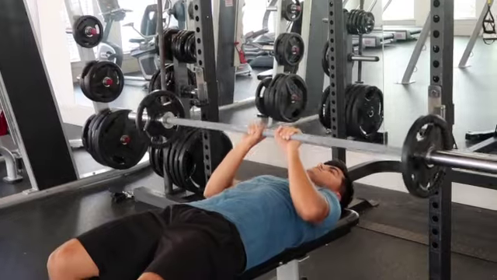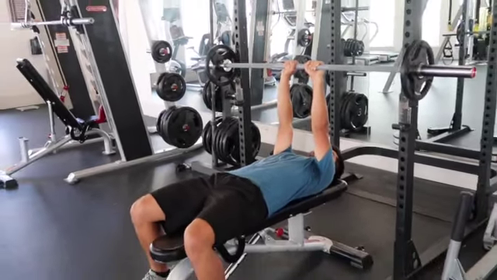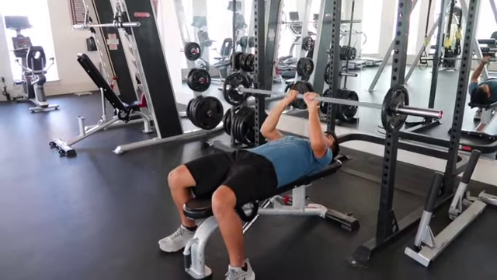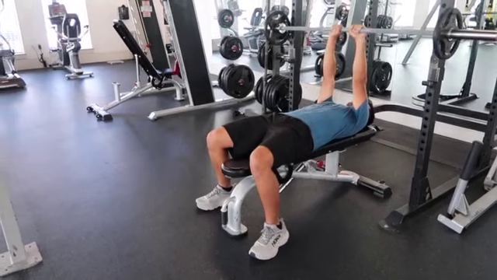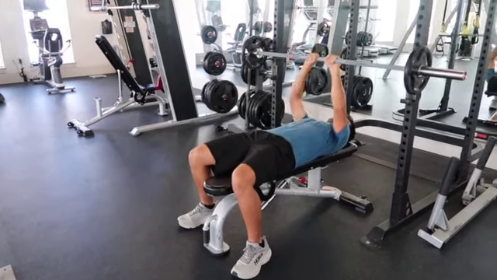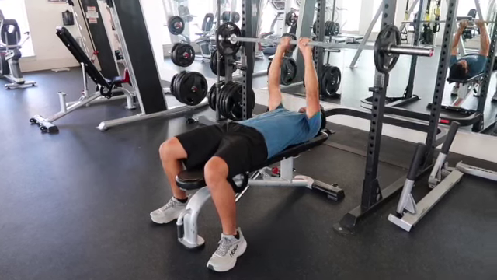And to have stability when doing this particular exercise, you do want to have your feet planted flat on the ground. You could arch or arc your back, but it is a lot better to isolate the muscle group, so it's better to stay laying flat.